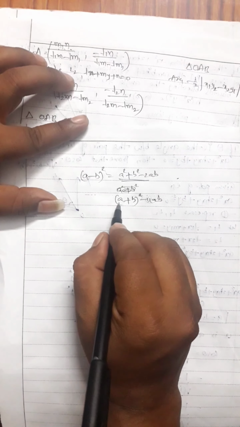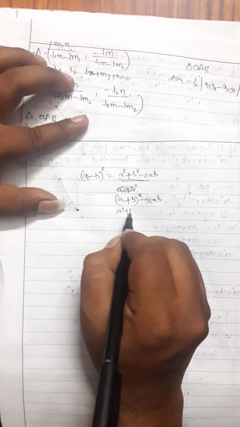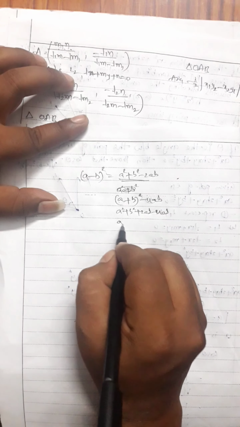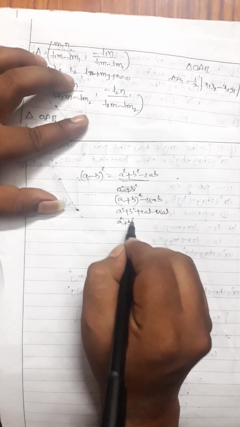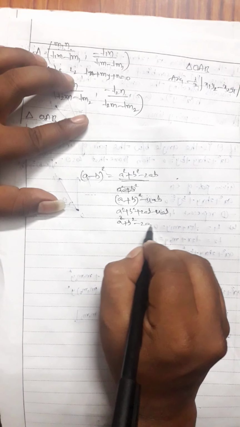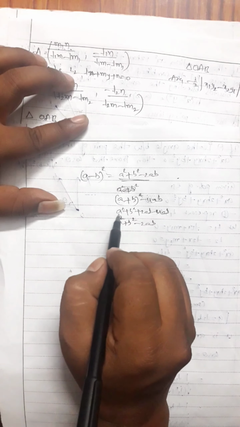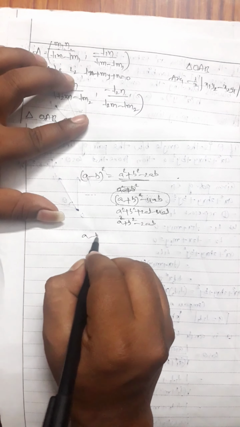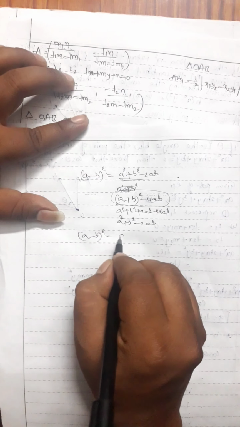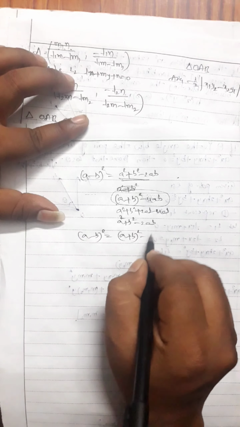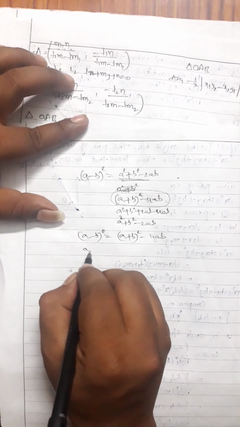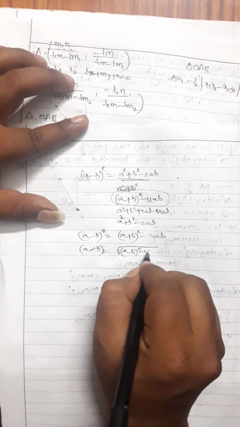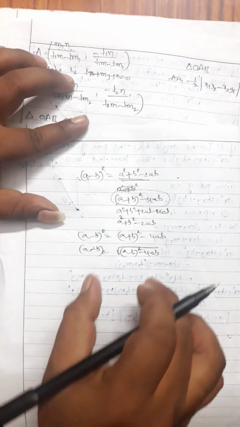Look at that, here a plus b whole square becomes a square plus b square plus 2ab minus 4ab, which is a square plus b square minus 2ab. Therefore a minus b whole square is equal to a plus b whole square minus 4ab. Therefore a minus b is equal to the root of a plus b whole square minus 4ab. So we apply this formula here.